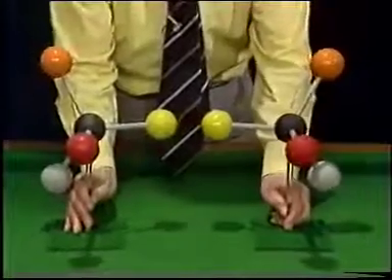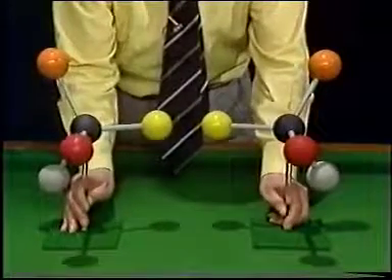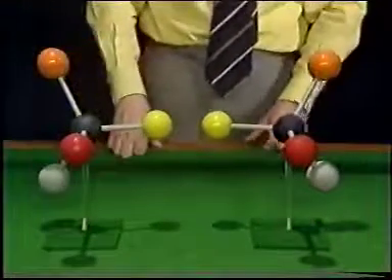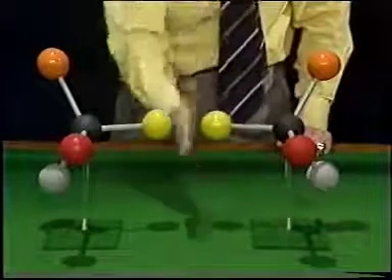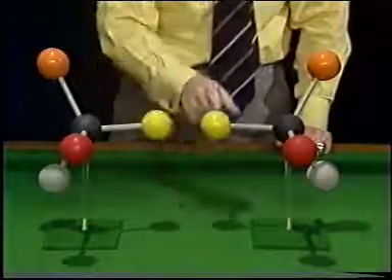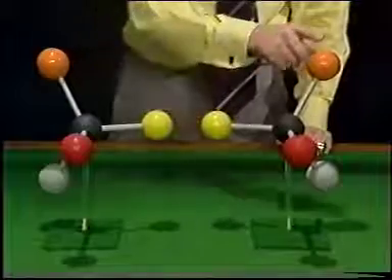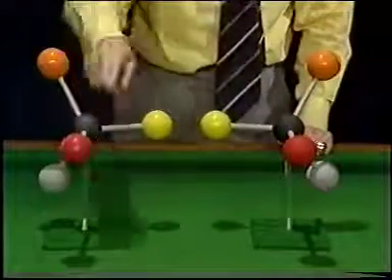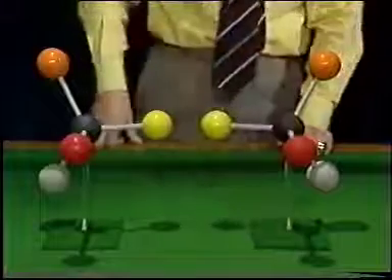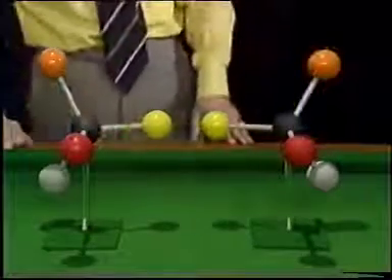Well, let's put them around this way and have a look. And I think you can see, if you look at them reasonably closely, that they are indeed mirror images of each other. You can draw a mirror plane down here, and then yellow is facing yellow, orange is facing orange, grey is facing grey, and red is facing red. These are in fact mirror images of each other.